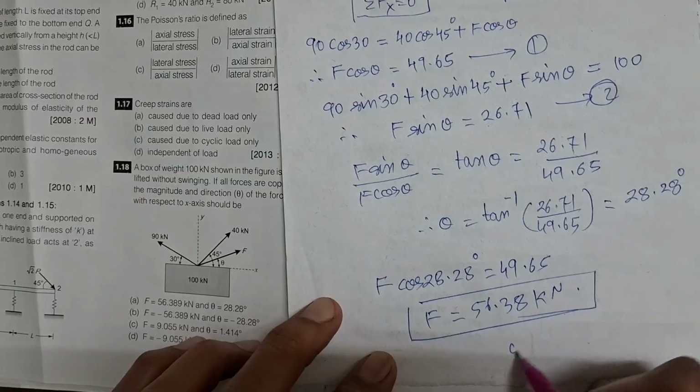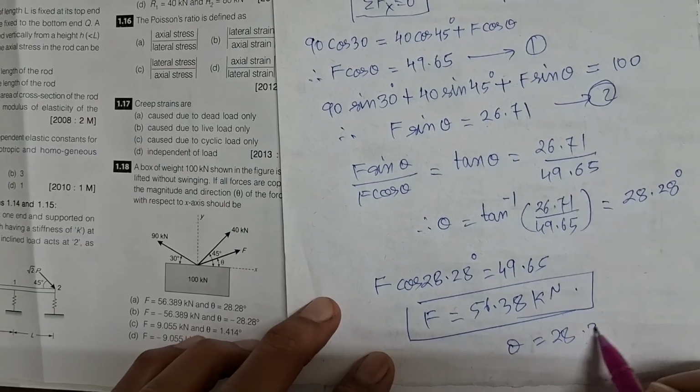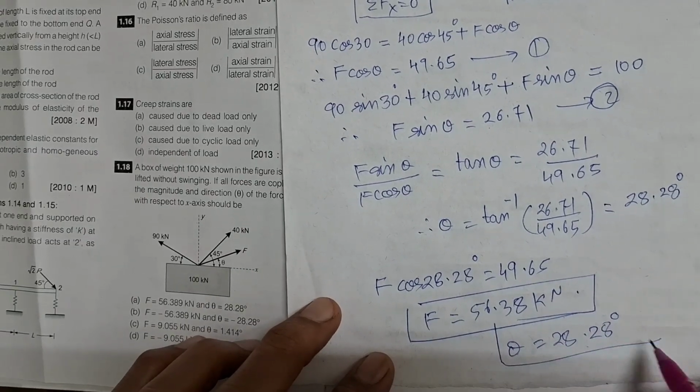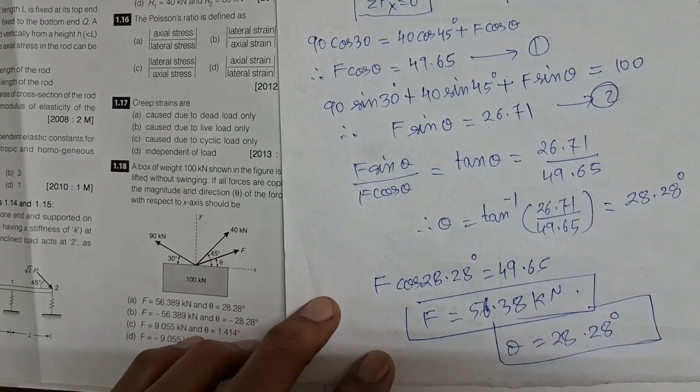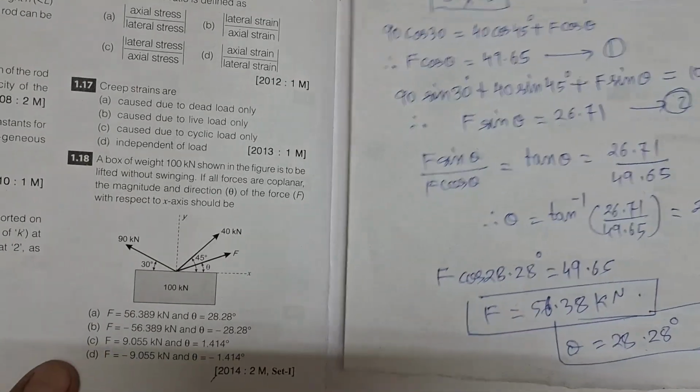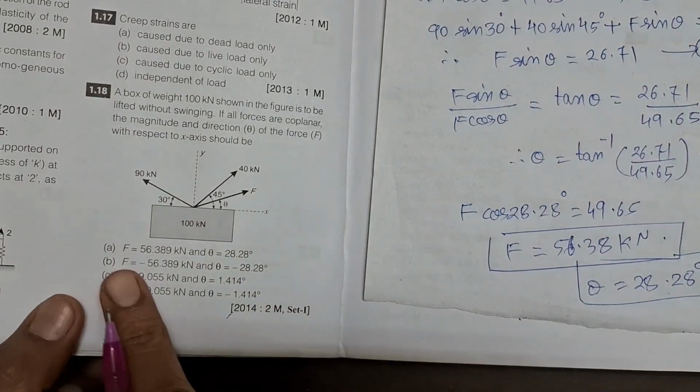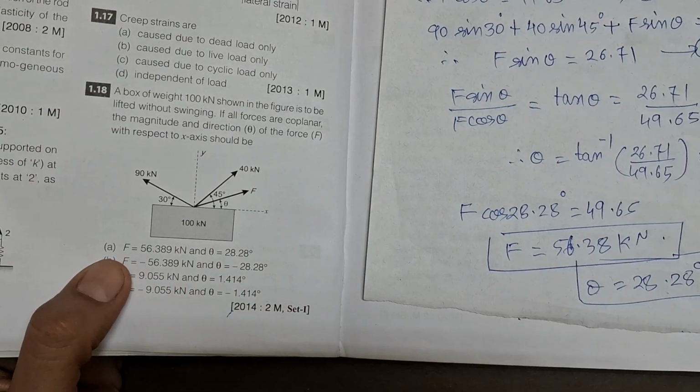So both the answers: theta is equal to 28.28 degrees and F is equal to 56.38 kilonewton. So what is the answer? You can see here the answer is A. Okay, thank you very much.